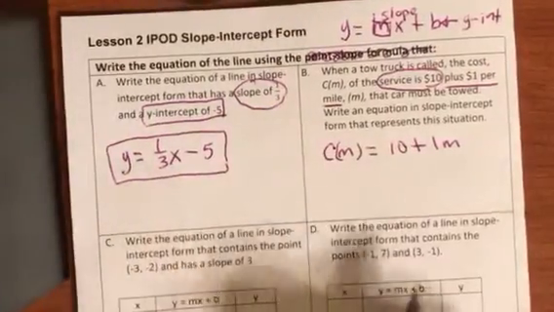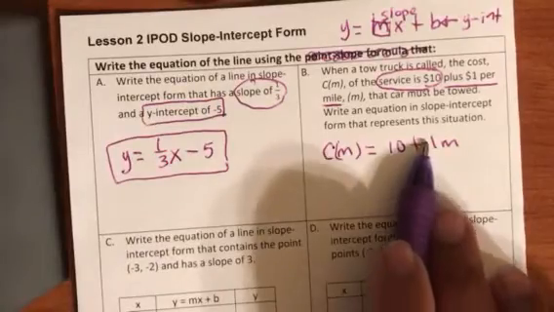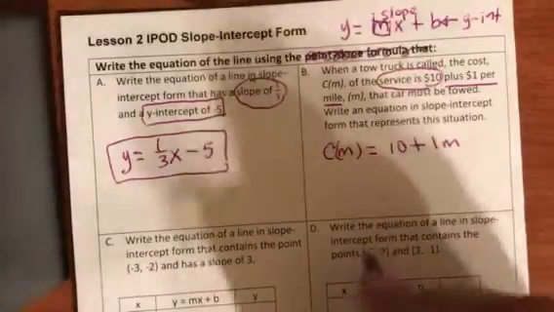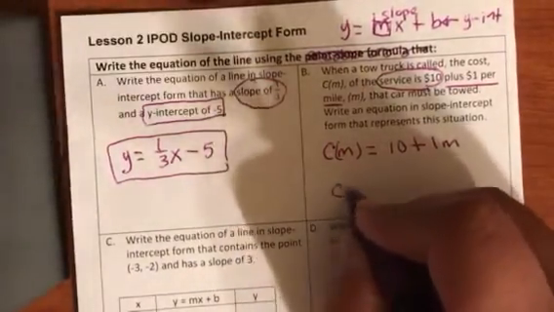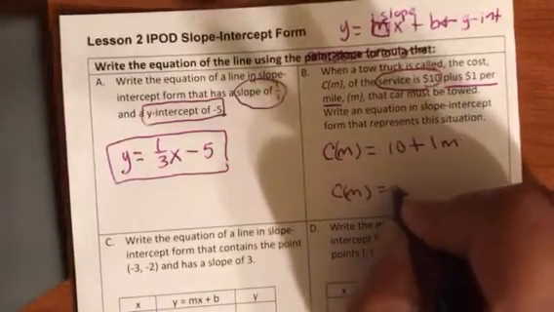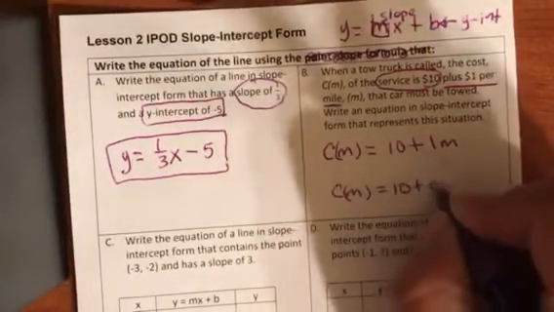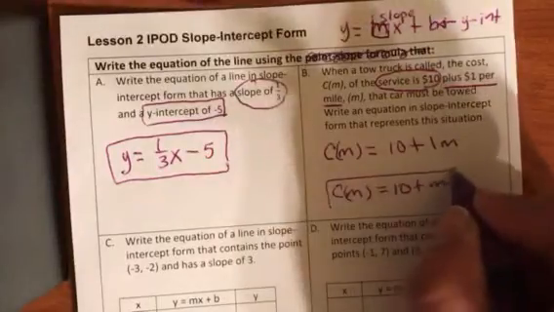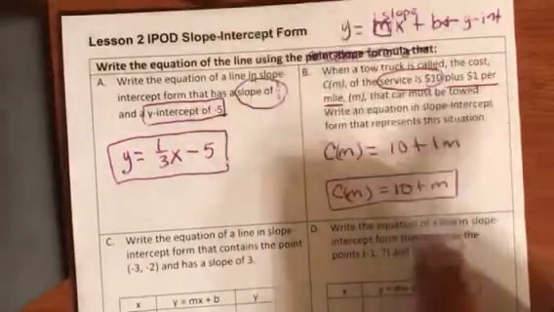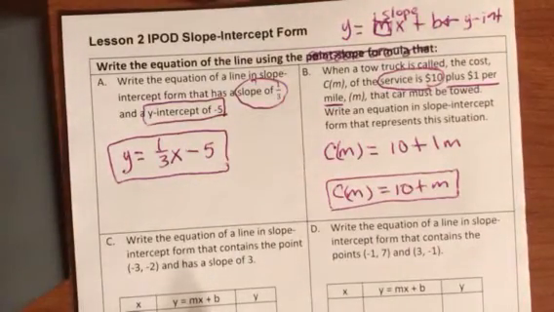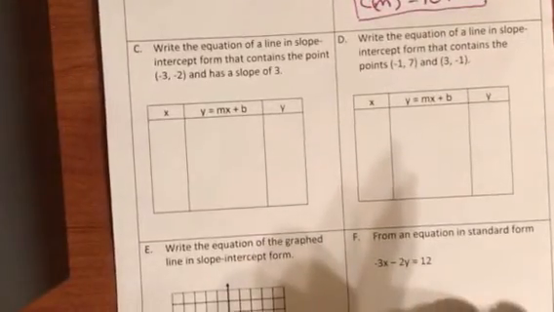On your EOC test, it's not going to have that 1. It's going to be understood. So actually the way we would write this one is just with the M, not necessarily the 1. Okay, so let's take a look at this next one.